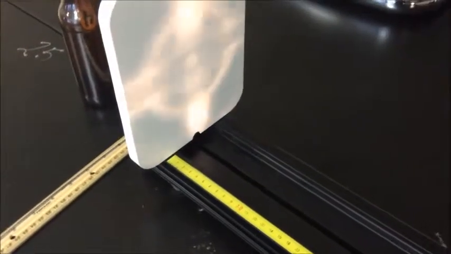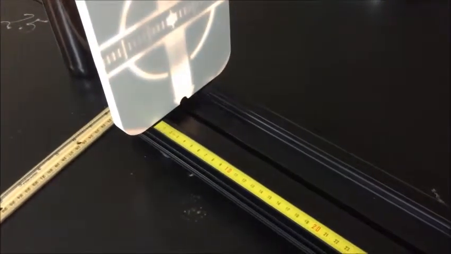Your object distance is the difference between that number and 80. And for your second image, here's your image distance. Object distance will be the difference between that and 80.